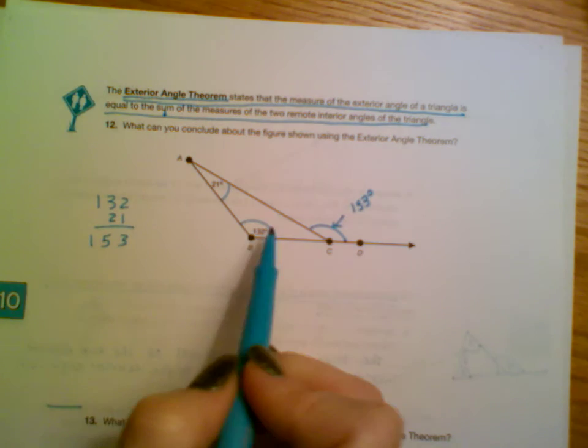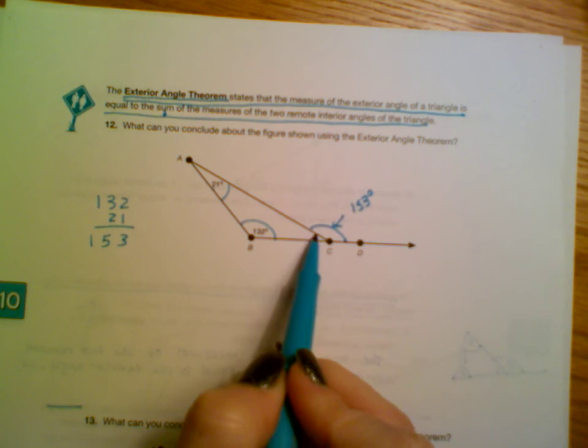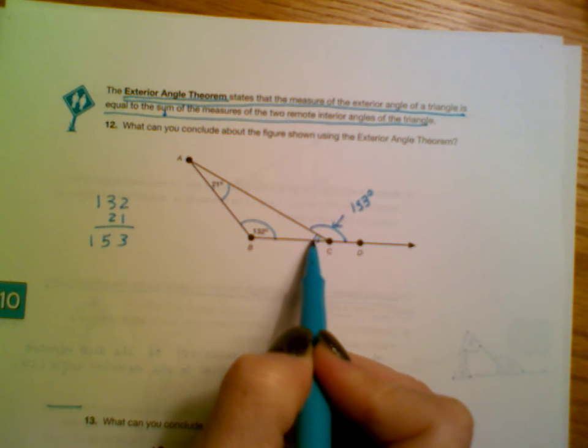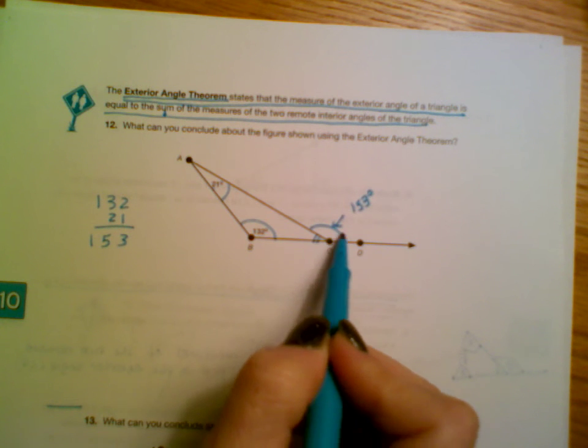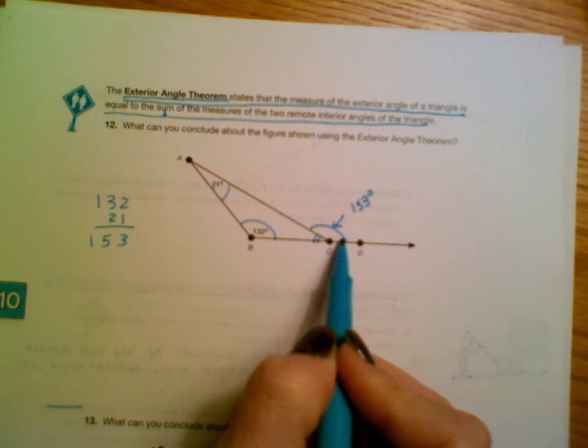Now I could have found it by saying, well, this plus this is 180, and then 180 minus this would give me back this. This allows me to get there in one step.